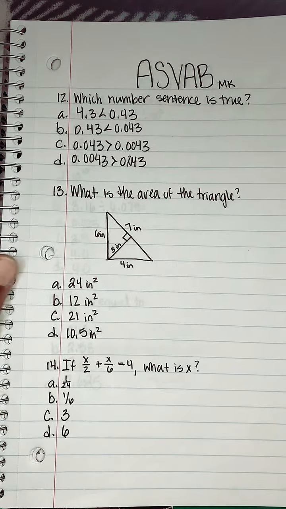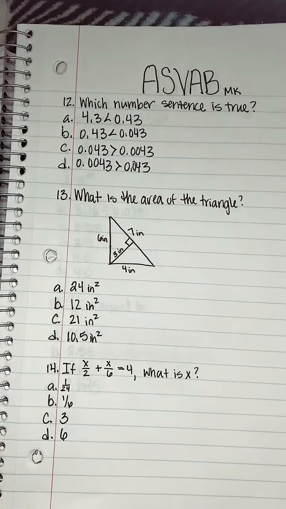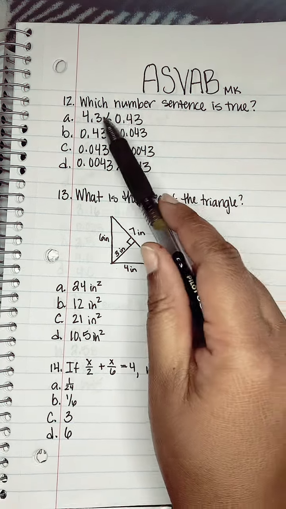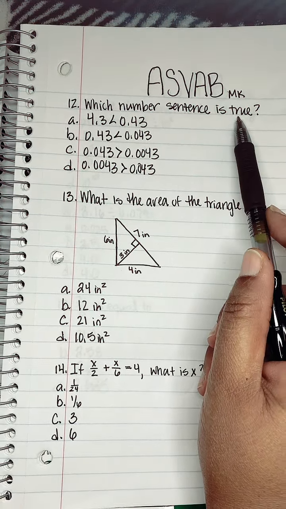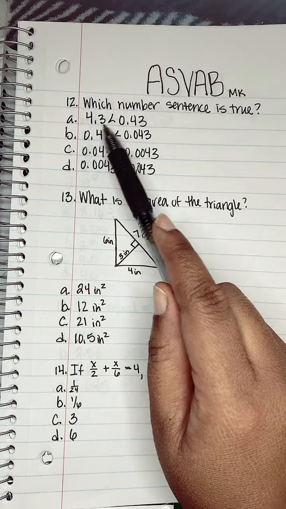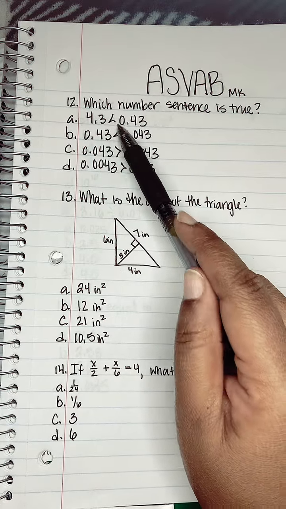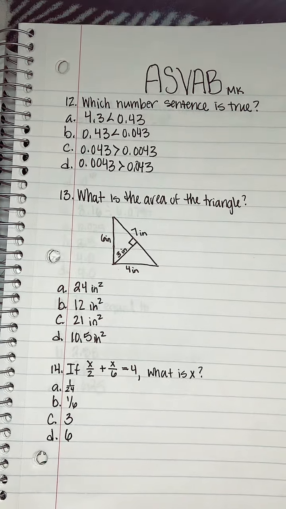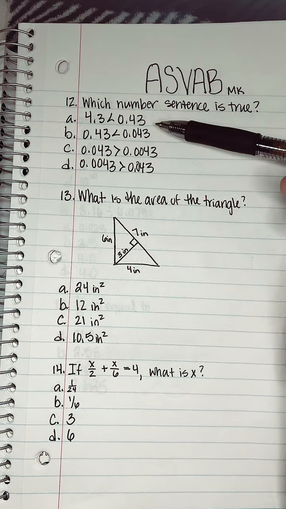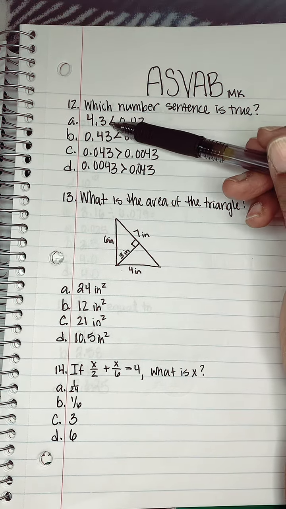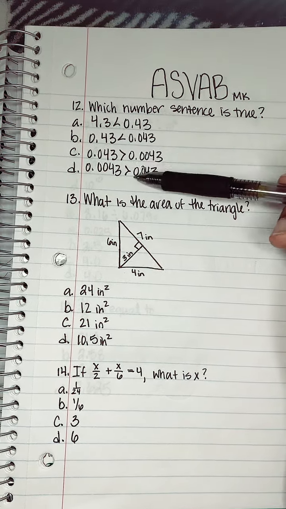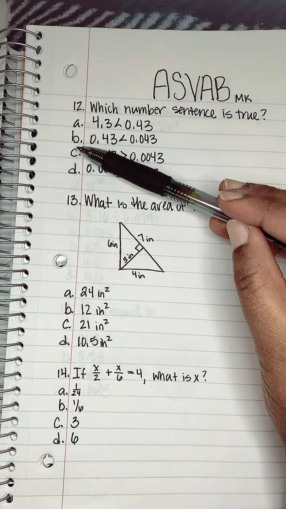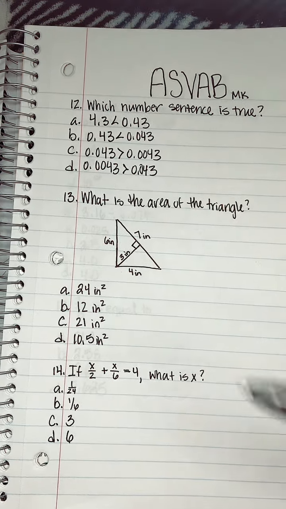Okay. Let's keep it pushing, you guys. So number 12. Which number sentence is true? Is A, okay, this is where you have to know what these inequality signs are. So first, I just want to see what people put in the answer before I explain what this means and what this means, okay? Do you get A, B, C, or D?